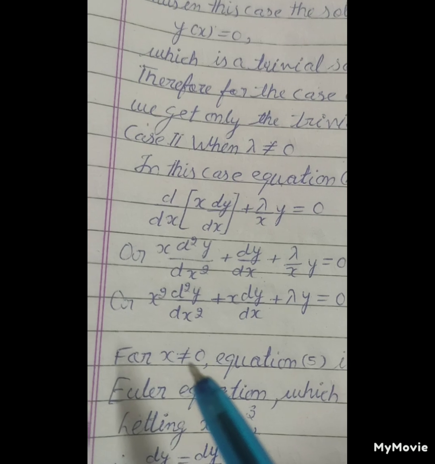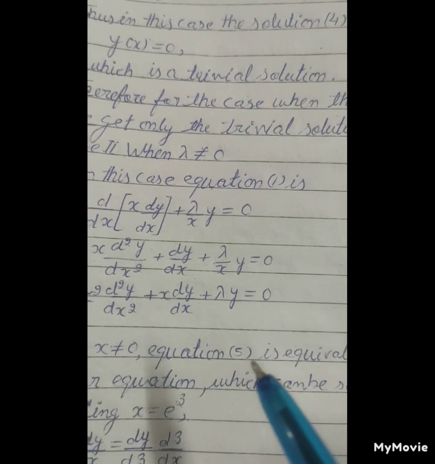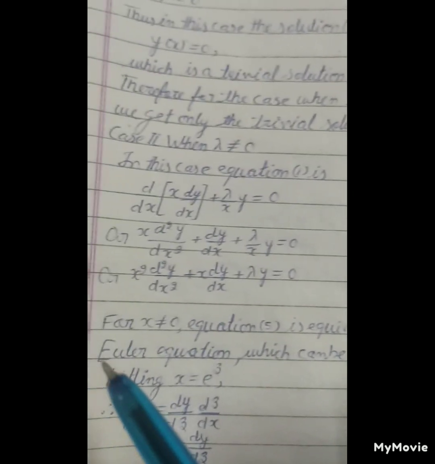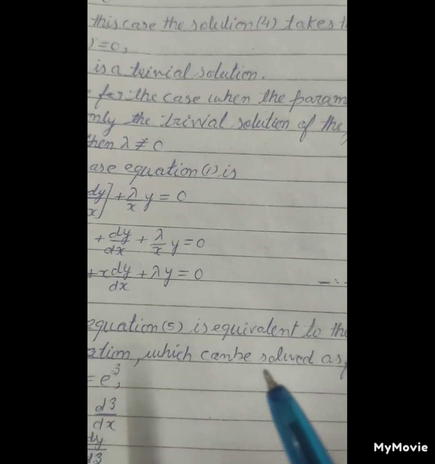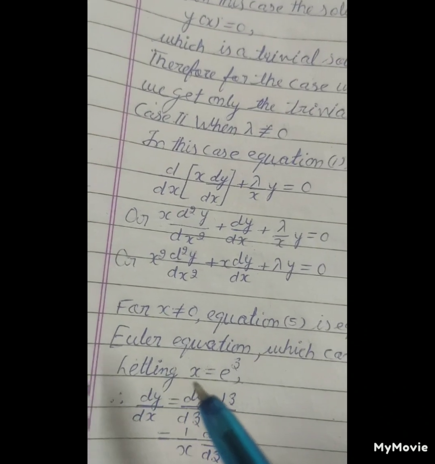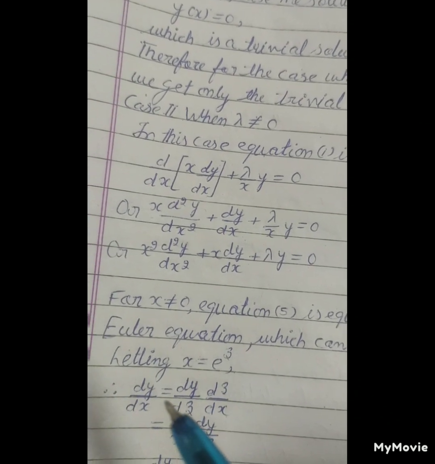For x not equal to 0, equation 5 is equivalent to the Cauchy-Euler equation, which can be solved as follows: letting x = e^z.